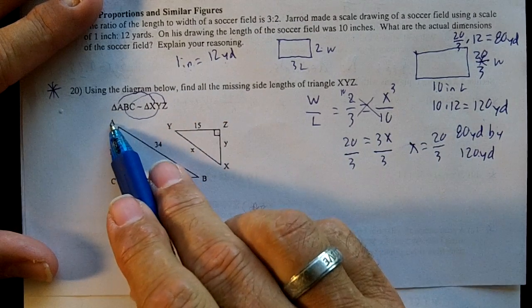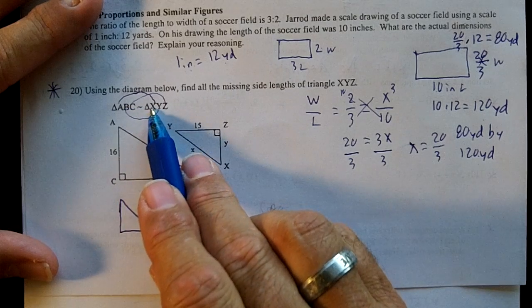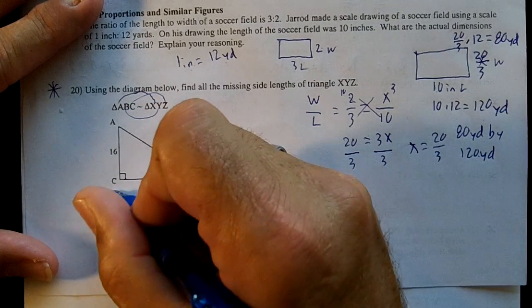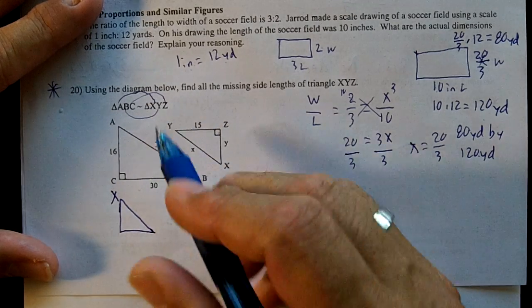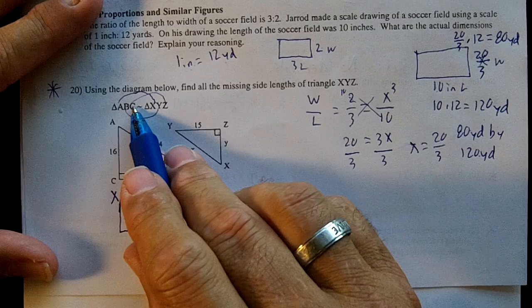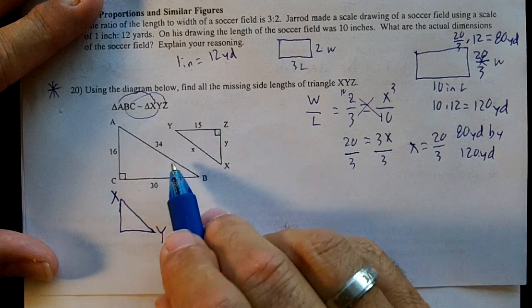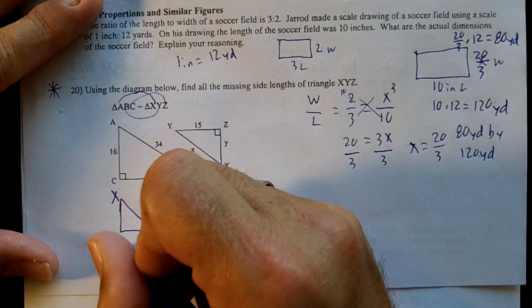Now then, what point's right here? A. A is paired to what? X. So the X needs to go on top. B is paired to Y, so my B's right here. This needs to be Y. And C is paired to Z, so my C's right here. This needs to be Z.